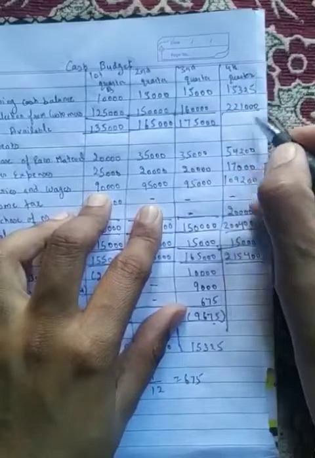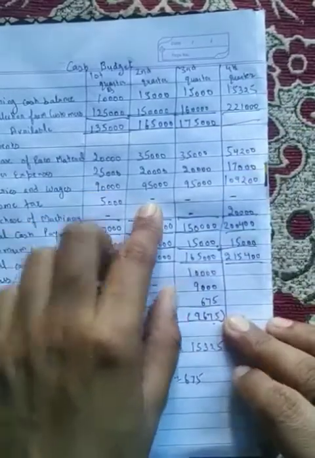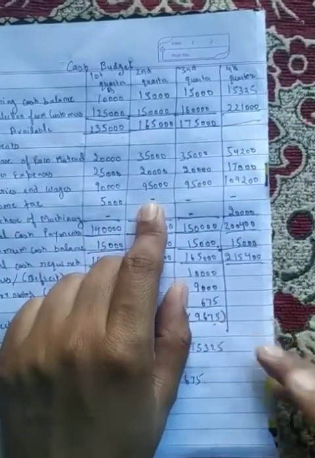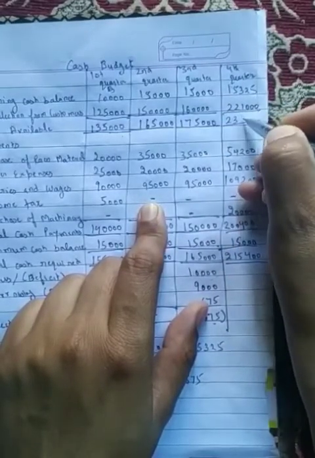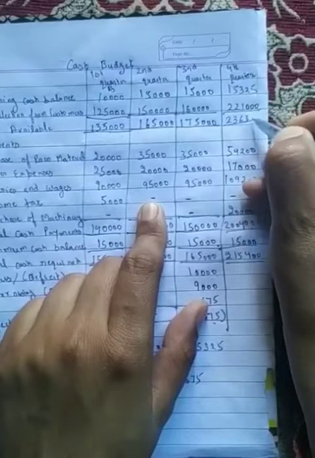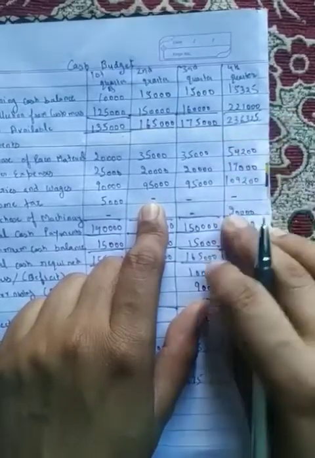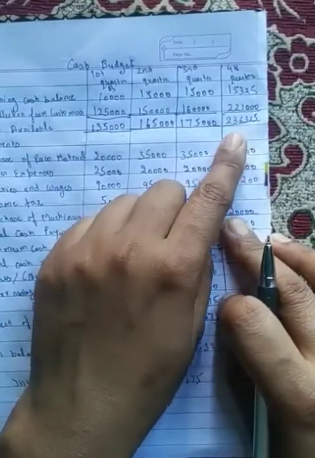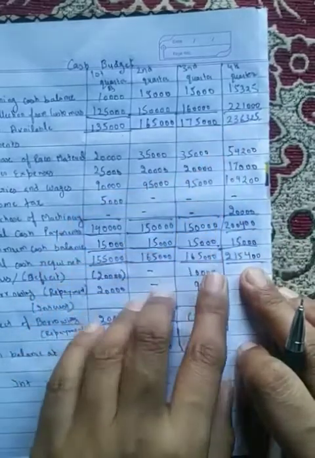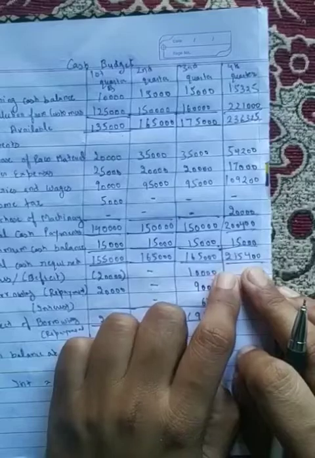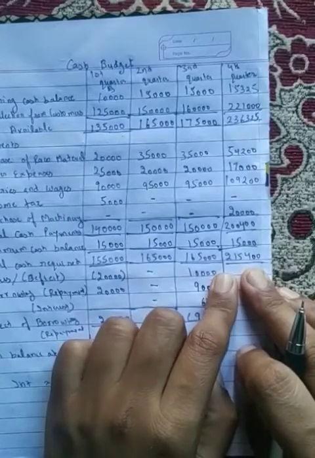Now total of these two, opening cash balance and collection from customer, is 2,36,325. Now we have cash available 2,36,325 and the total cash required is 2,15,400.